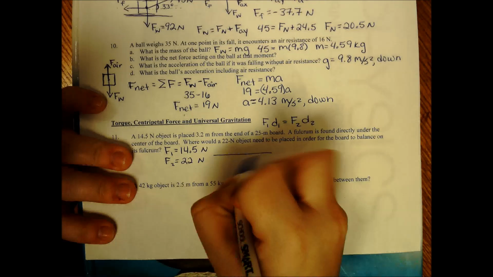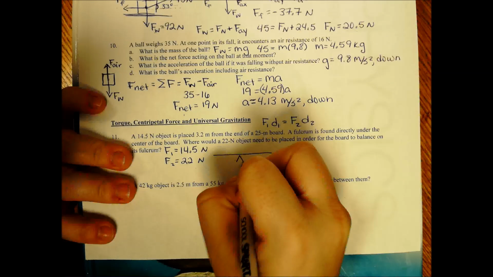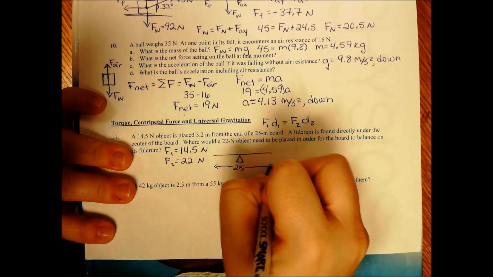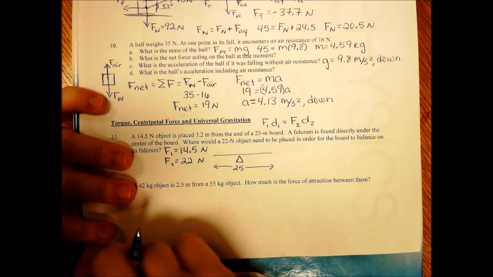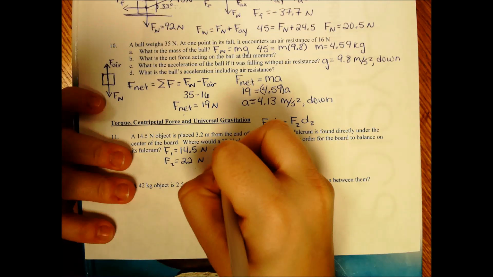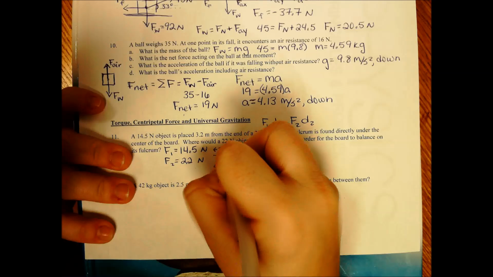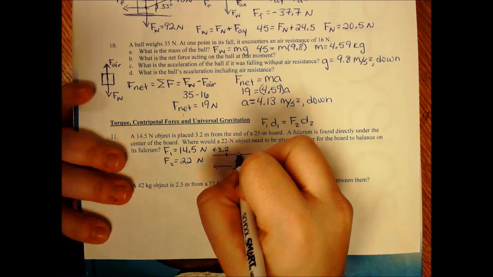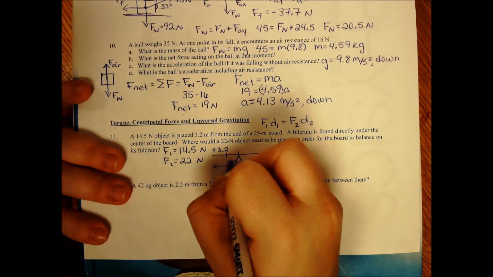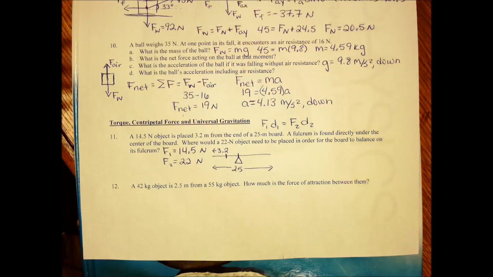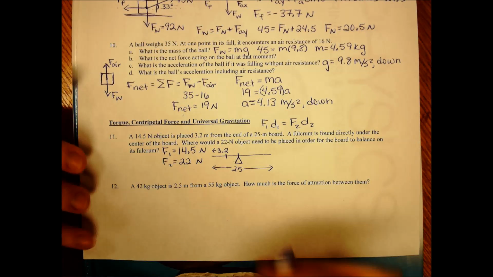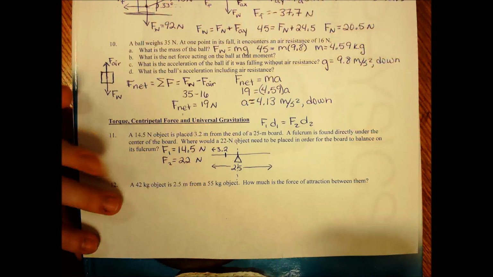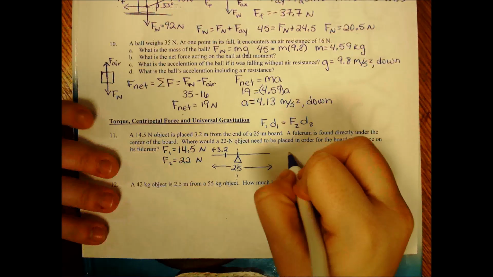This is another time that a picture is pretty useful. They tell you that the whole board is 25 meters long, and that you are 3.2 meters from the end. No, neither of those is what you care about, because what we care about is the distance from the object to the center. Again, neither of the numbers they gave us is that. So what we have to do, each side is going to be 12.5 long.